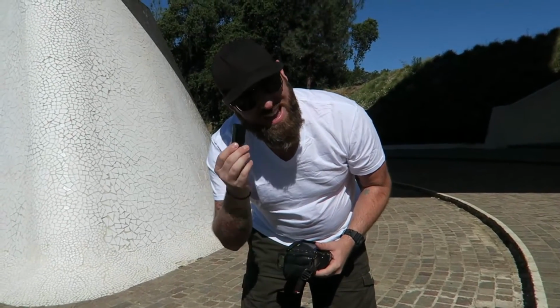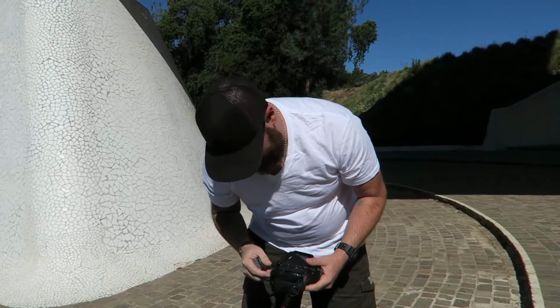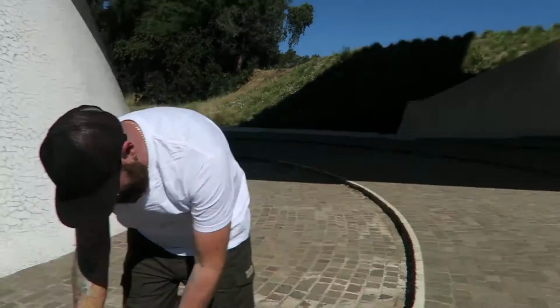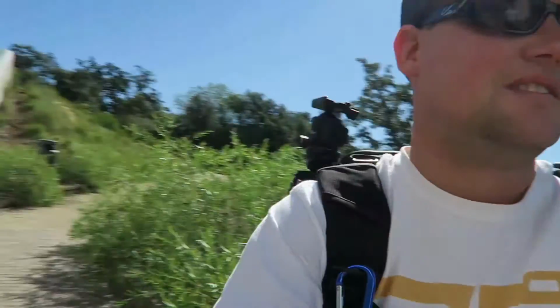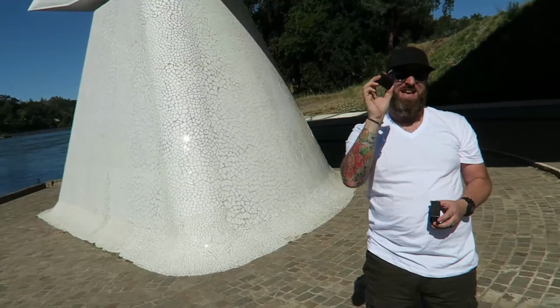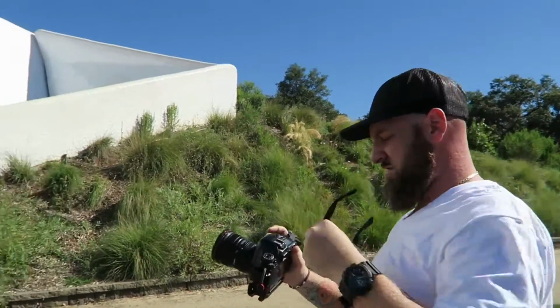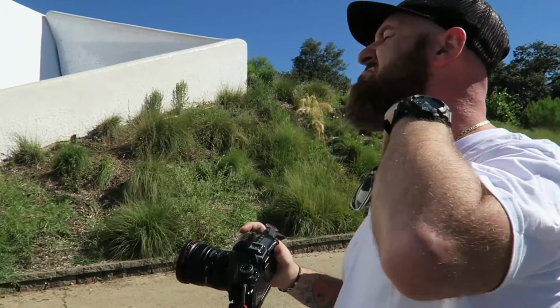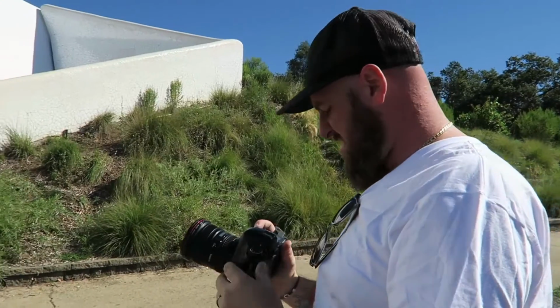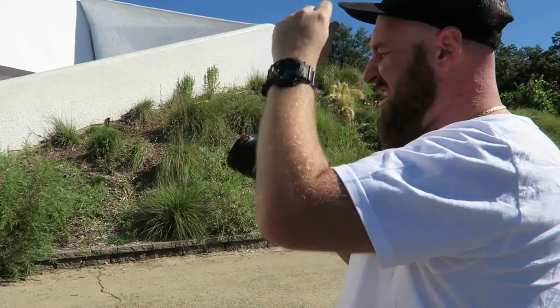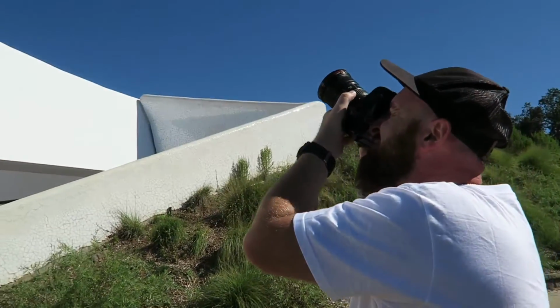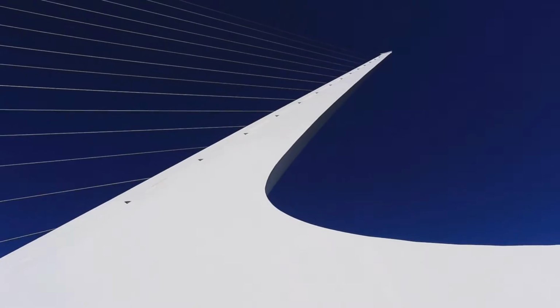Full battery would help even more. Is that dead? This is dead. Oh my goodness. Ill prepared. Luckily, you always have to have a backup. Set it to shutter priority. I'll start there, just kind of see what I get.